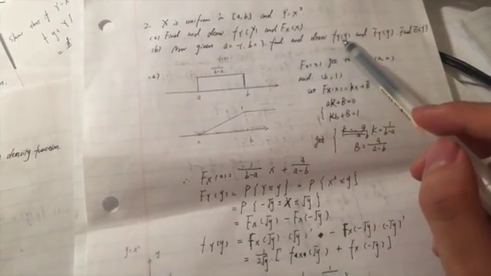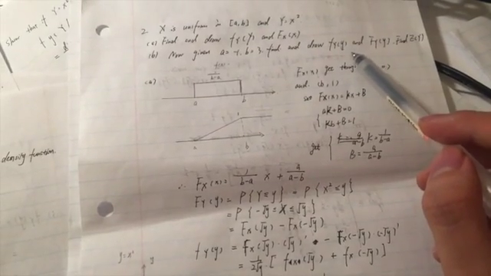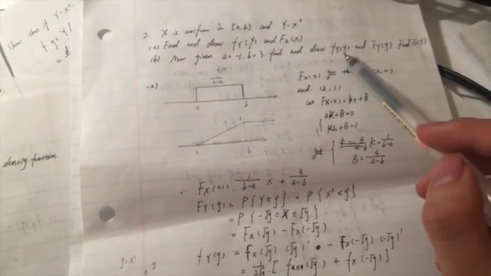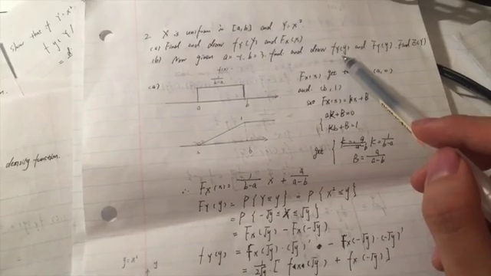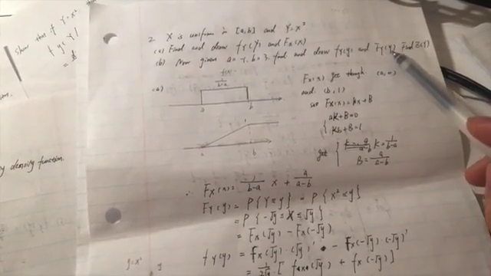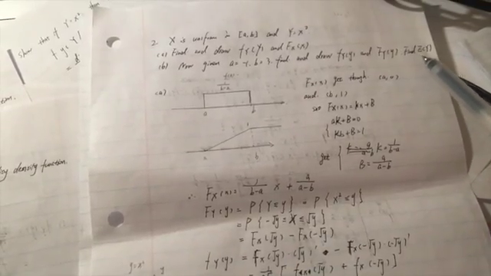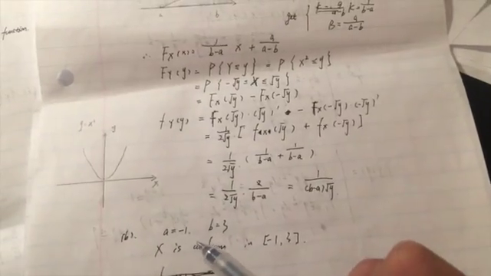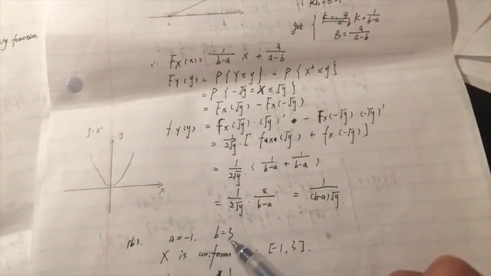And the second question is that now given a equals minus 1 and b equals 3, find and draw the lowercase f_Y and uppercase F_Y, and find EY. First, a equals minus 1 and b equals 3, and X is uniform between minus 1 and 3.